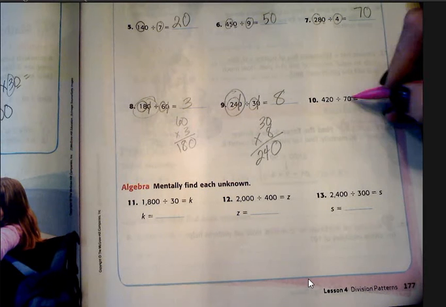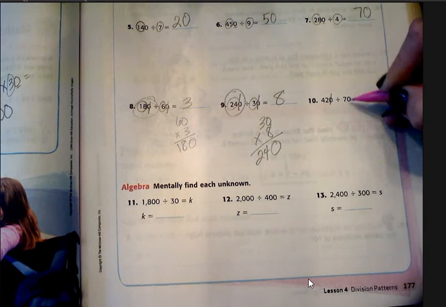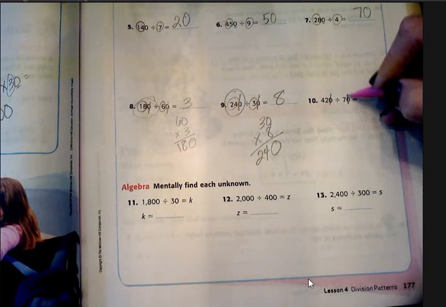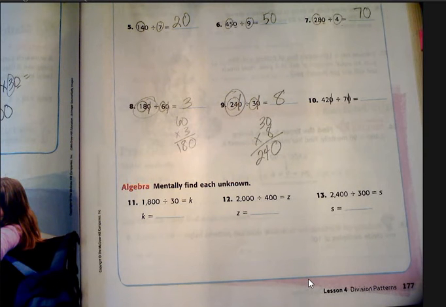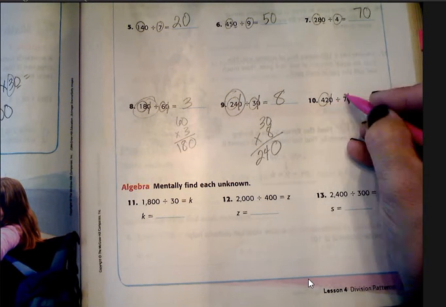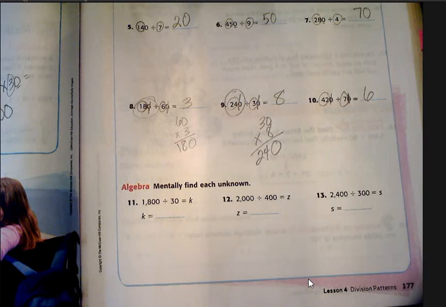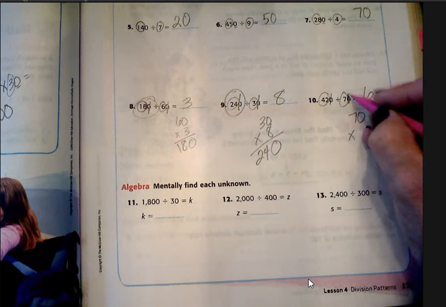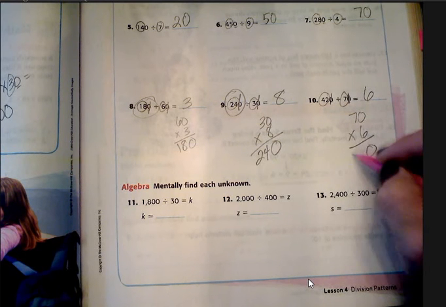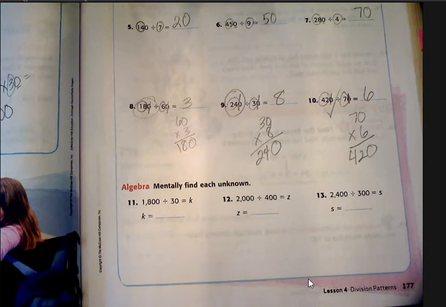I have a 0 on each side. I can cross one off, cross its buddy off. You can only do it with buddies. 42 divided by 7 is 6. You can check your work if you'd like. Remember, that is a 70. And there's your answer. It is checked.